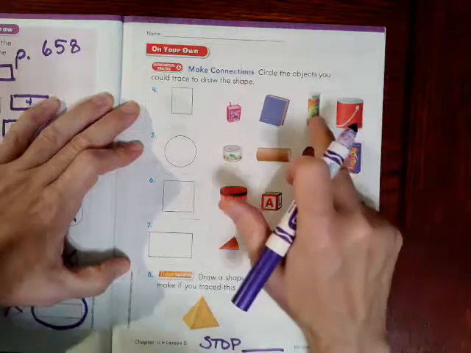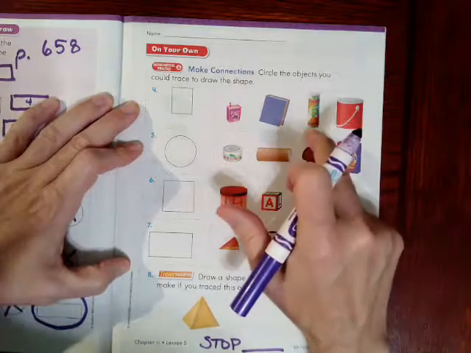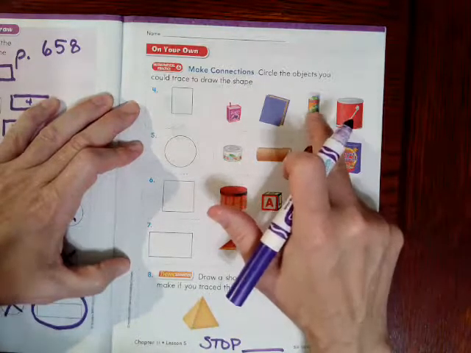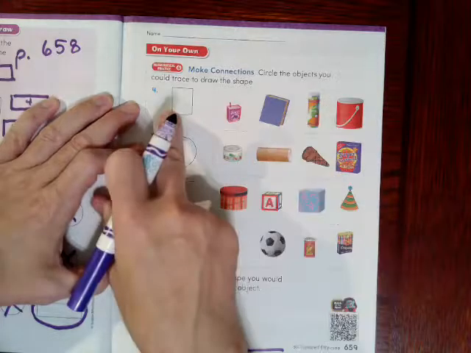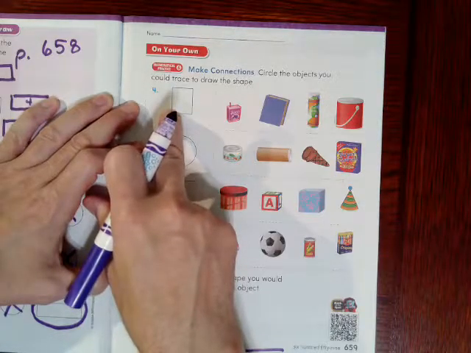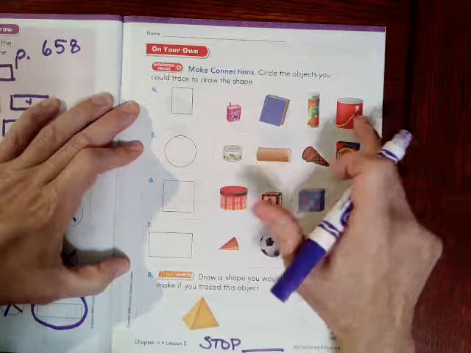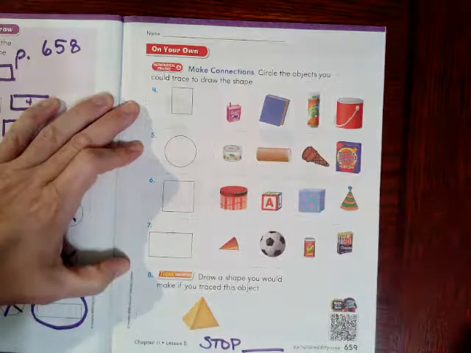Now, this one's a little tricky. It looks like there's some tennis balls in there. That's a cylinder. If you trace the bottom of the cylinder, would you get a rectangle? What about if you traced the bottom of that bucket? Would you get a rectangle?